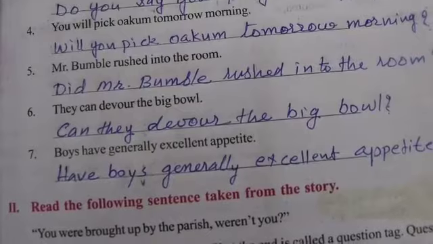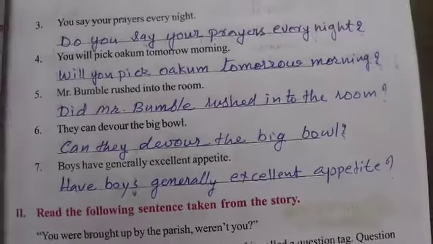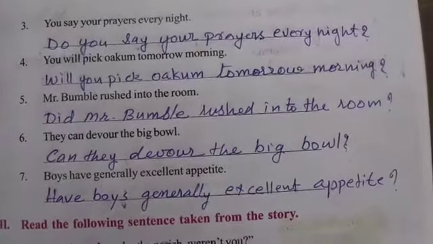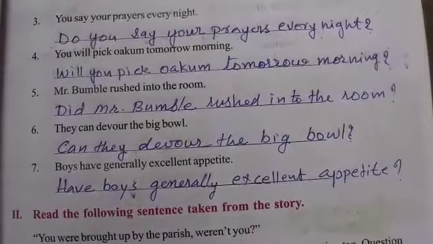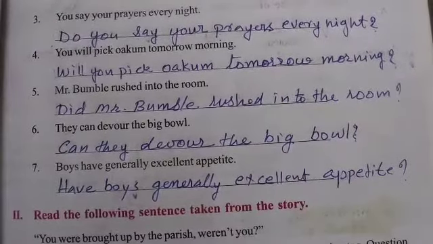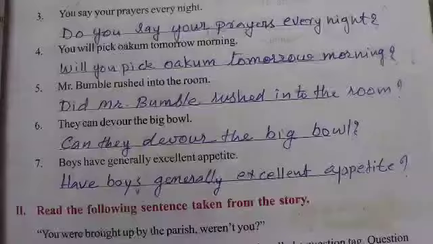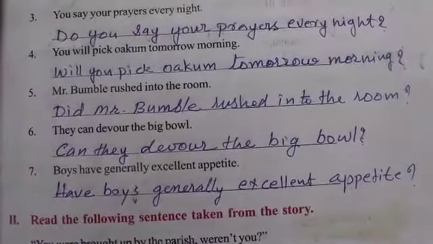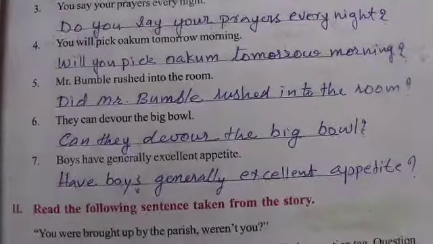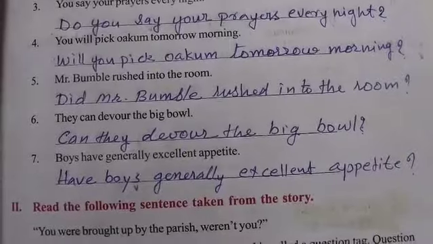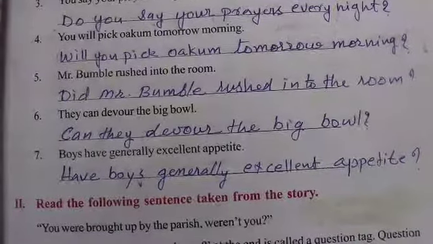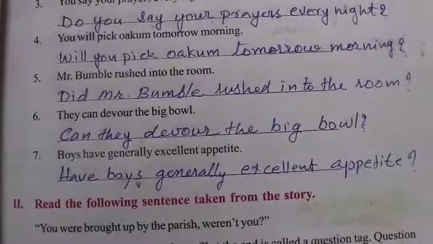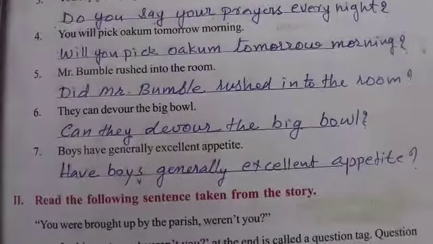Next one: You will pick oakum tomorrow morning. So will is added at the beginning of the sentence. Will you pick oakum tomorrow morning? Like that it is made a yes or no question. Remember the question mark at the end of the sentence. Next: Mr. Bumble rushed into the room.